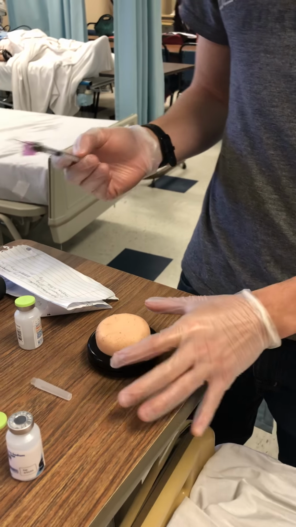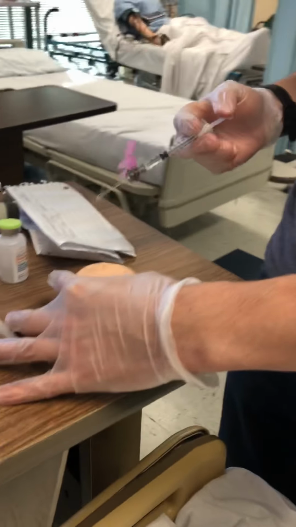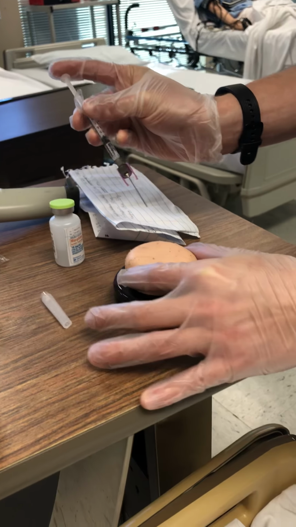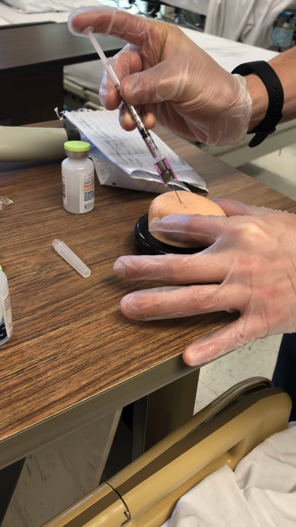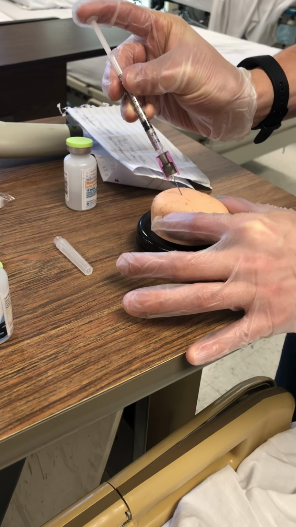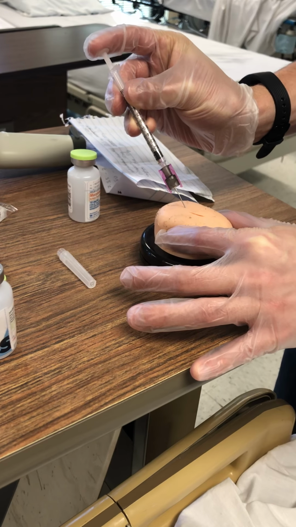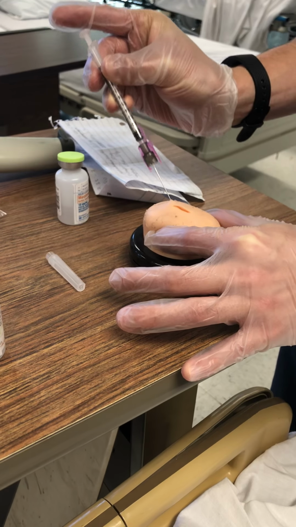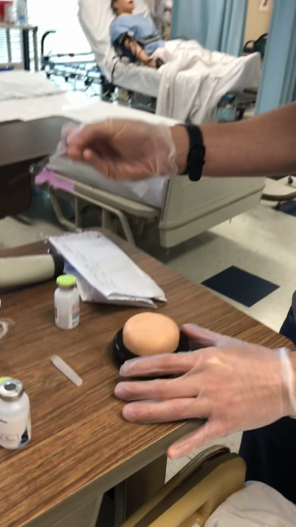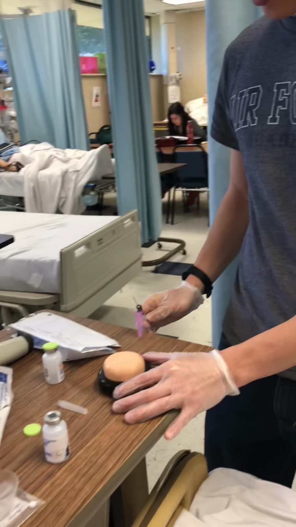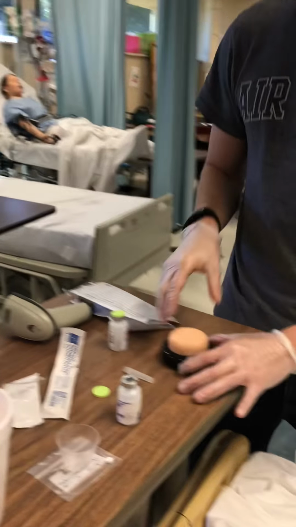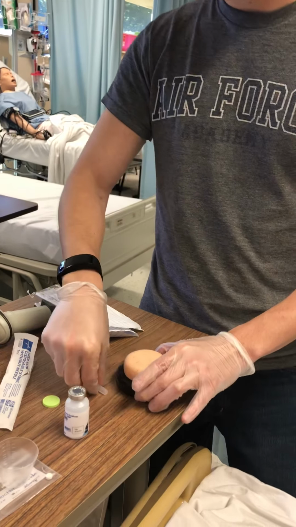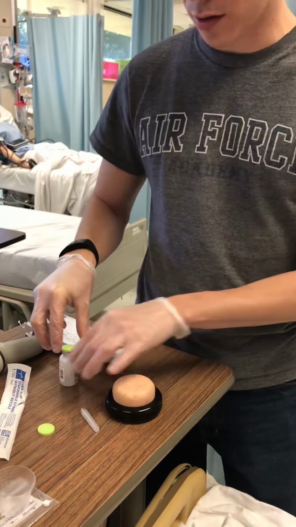We would wait for it to dry, and then whenever we were ready to give the medication, we'd give it sub-Q at a 45-degree angle in, and then pull out at the same angle. I'm going to lock the needle and pop it in the sharps container. So now the enoxaparin's done, we can move on to the morphine.